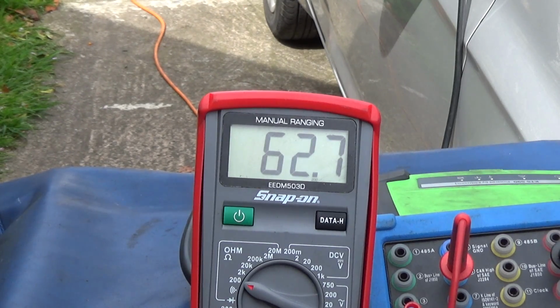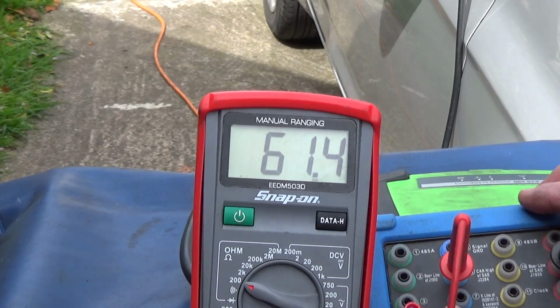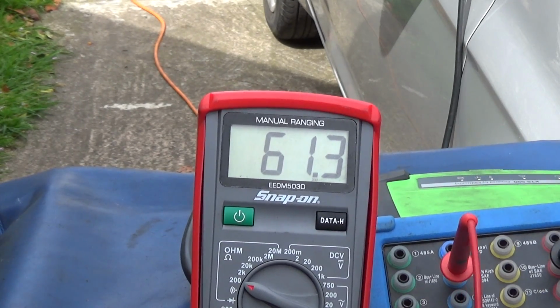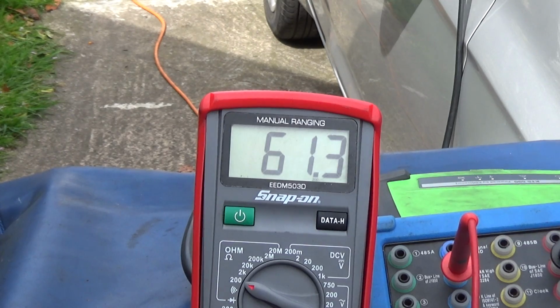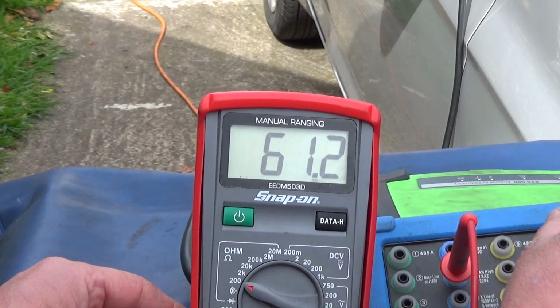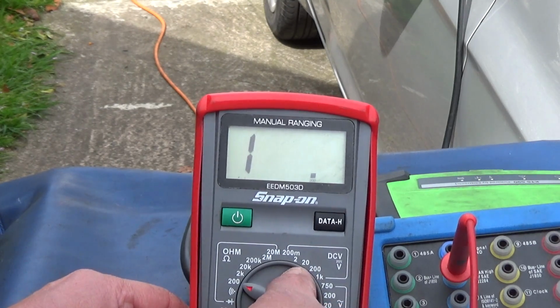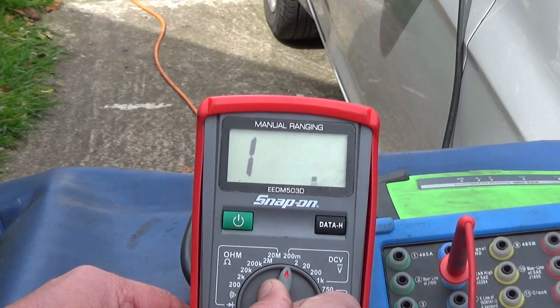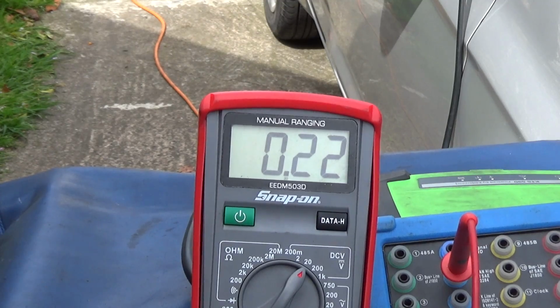And there you go, the network's gone to sleep and we've gone back to 60 ohms. Okay. What we'll do now, we'll have a look at the voltage levels using a multimeter first. So we change our meter now to DC volts, 20 volt scale.